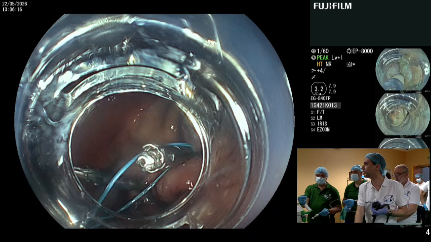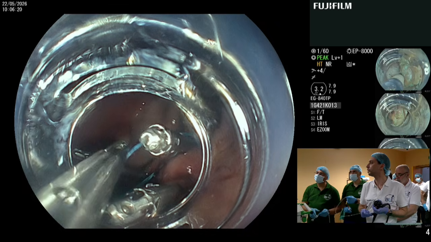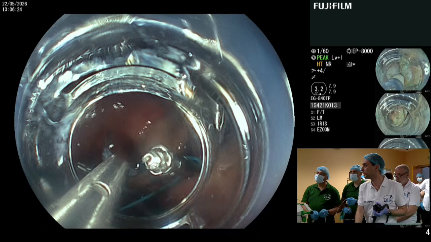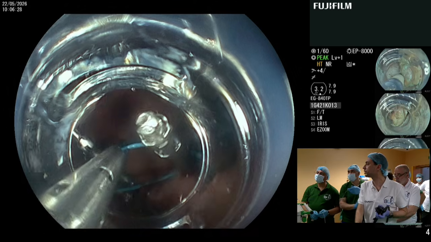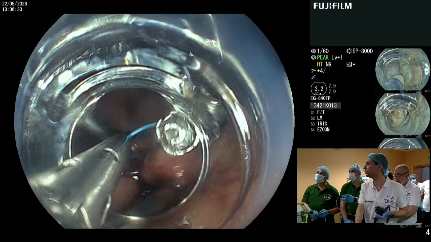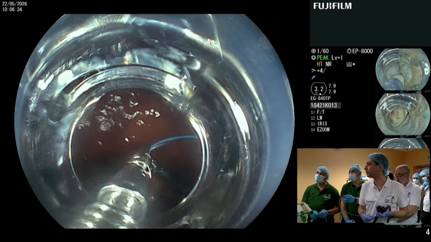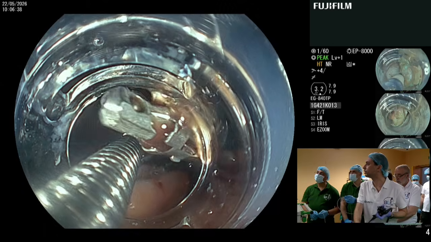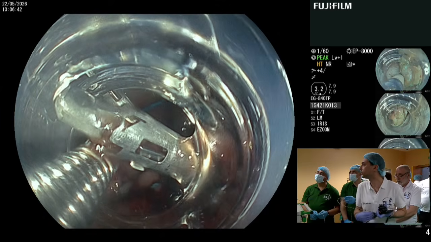So I advance a little bit my loop. Open. All right, great. Close a little bit. All right, nice. Now we need to understand the anatomy here. All right. Nice. I don't see very well. Let's move here.